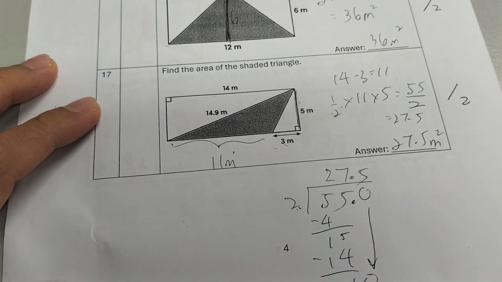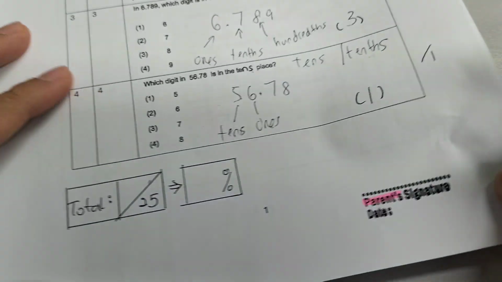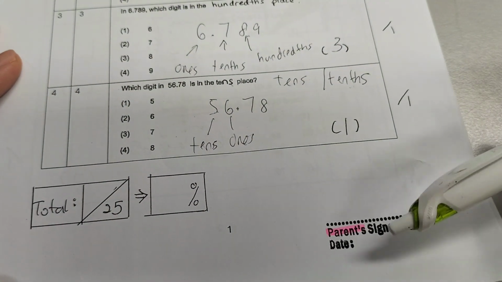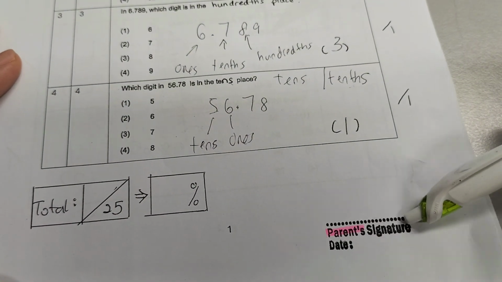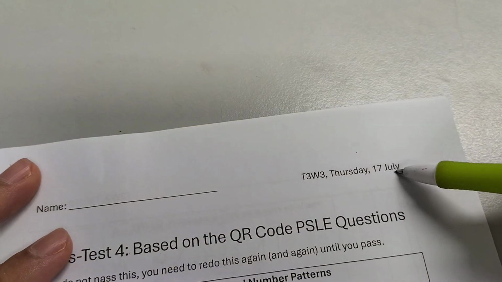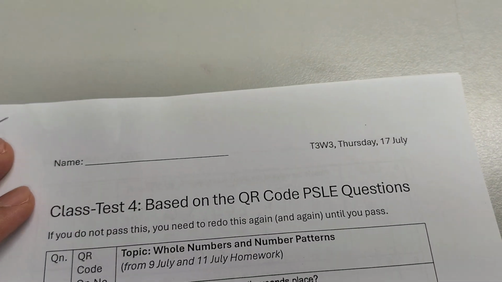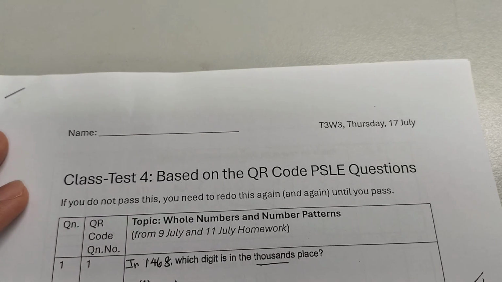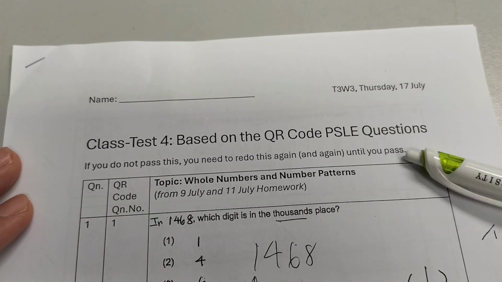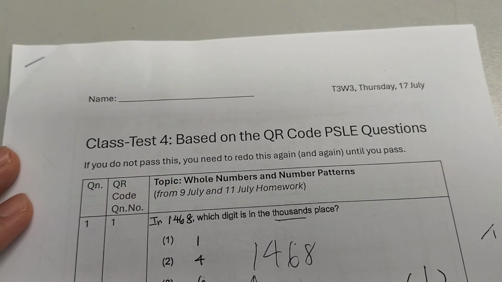Right, and a reminder to those in my class in 2025, please let your parents sign on this when you get this back tomorrow, which will be 18th of July. And do make sure you watch this to do your corrections over the weekend. All the best.